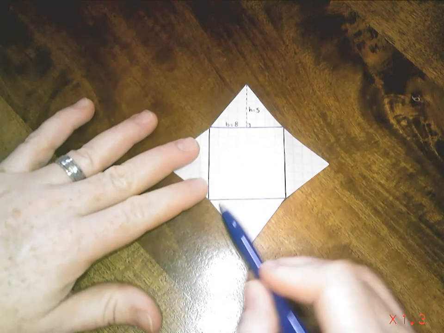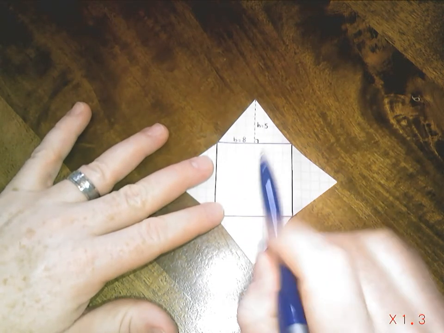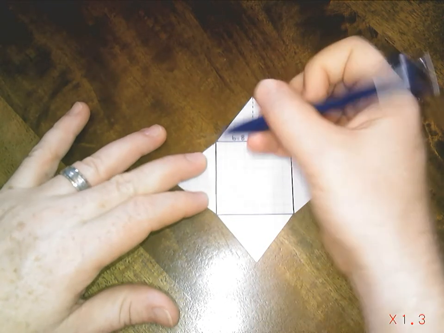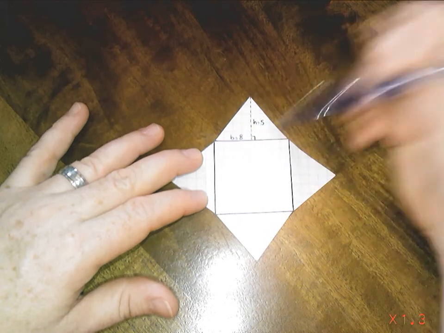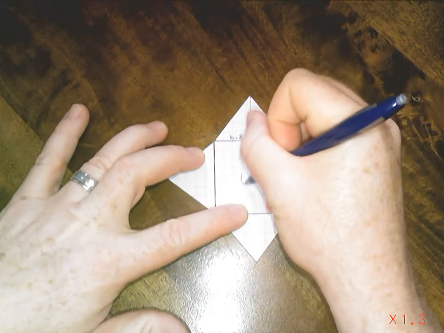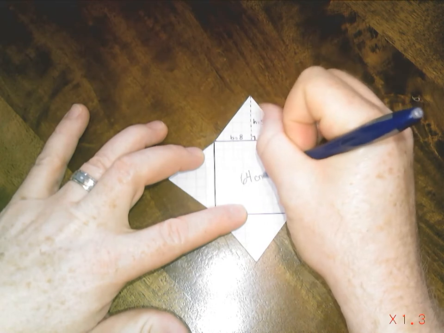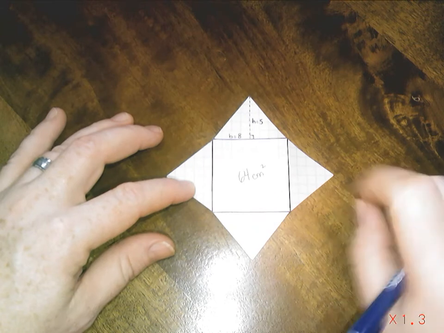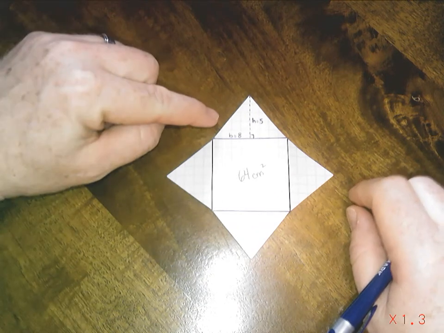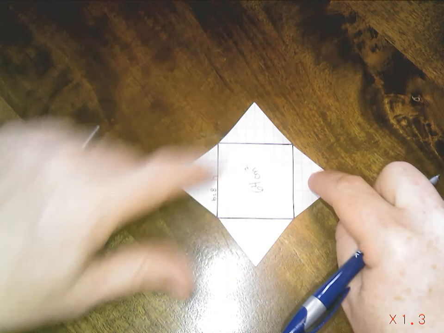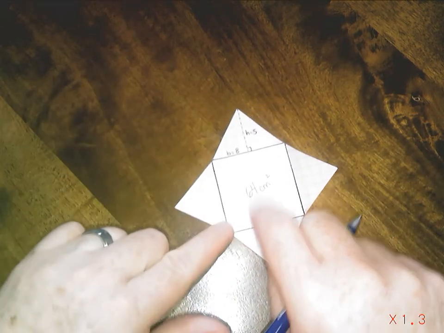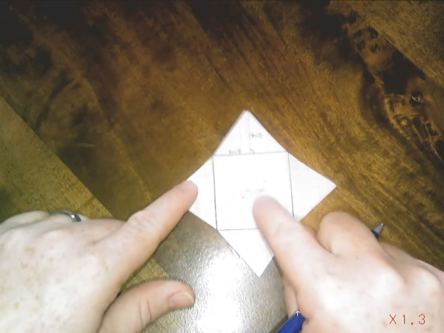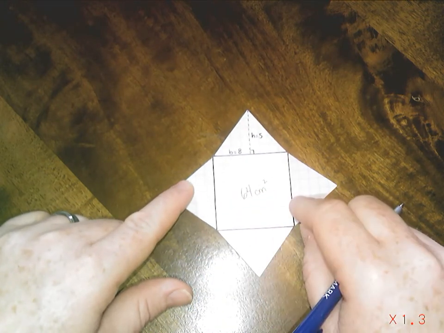Okay, so this square base is 8 by 8. You can see it's 8 here. The base is 8, and you know that a square is going to be 8 by 8. So 8 times 8 is 64. Let's call this centimeters squared. That's going to be for the base. And then you've got 4 triangles of the same exact shape. So if you find the area of one of those triangles, you're going to multiply by 4 and then add it to the base to find your total surface area.